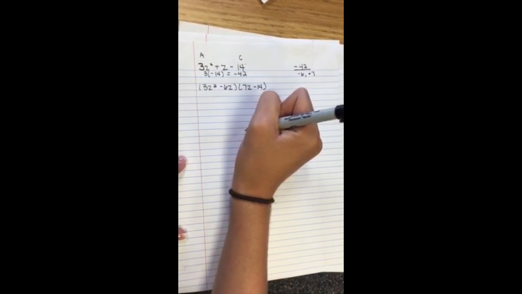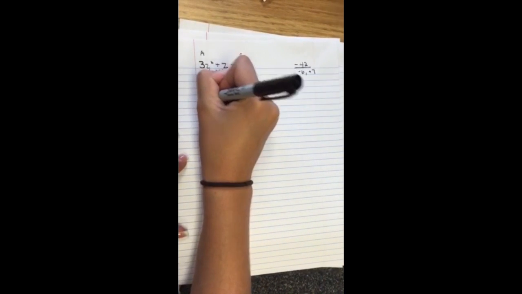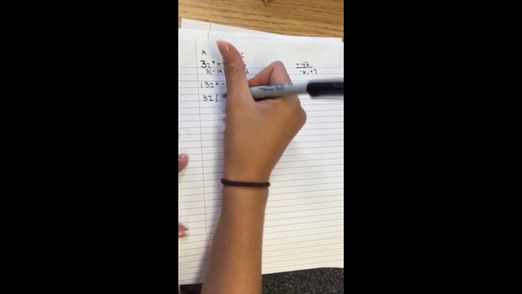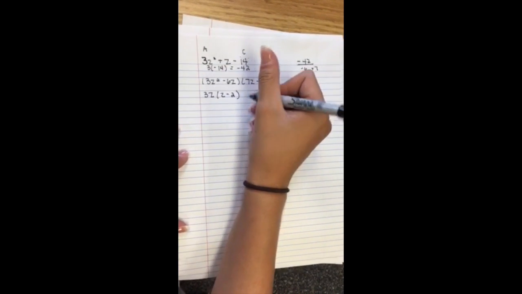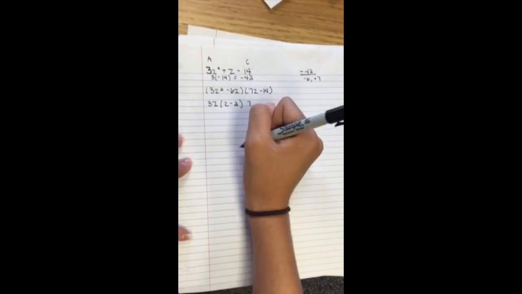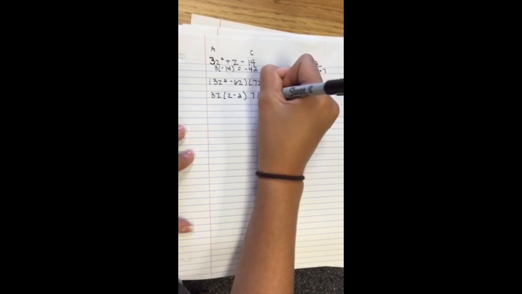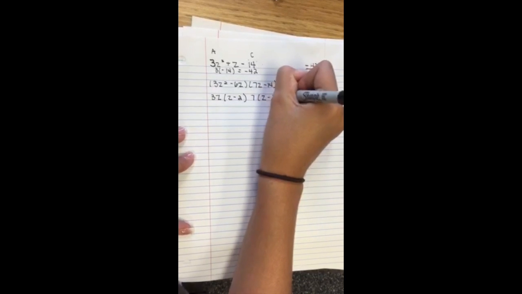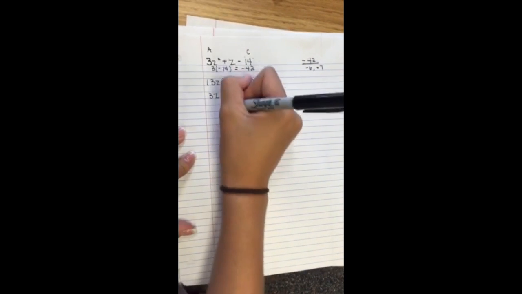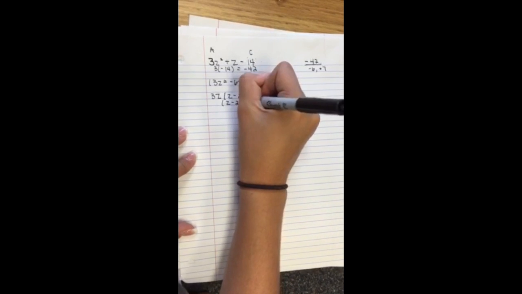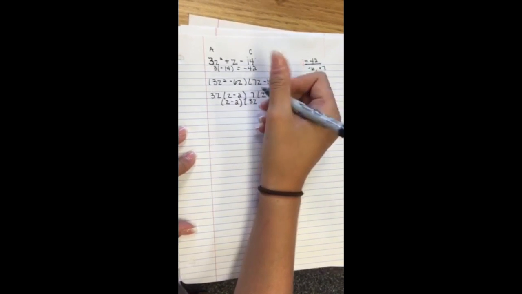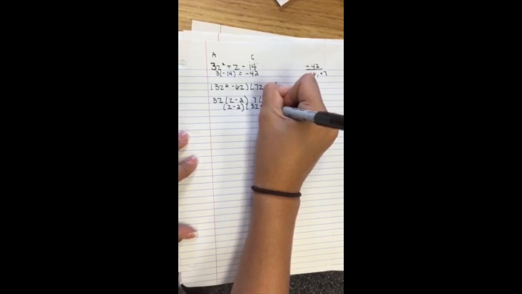In the first expression, you can take 3z out of both of them, and you'll be left with z minus 2. In the next expression, you can take 7 out of both, and you'll be left with z minus 2 again. Since z minus 2 repeats, you can cancel 1 out, and your other will be 3z plus 7. Now set both of these equal to 0 and solve.